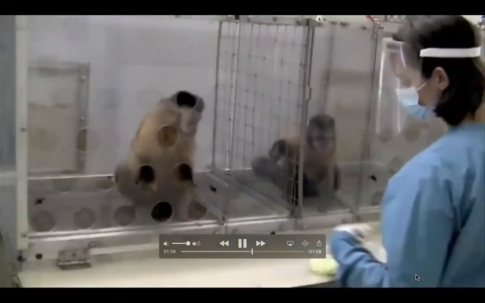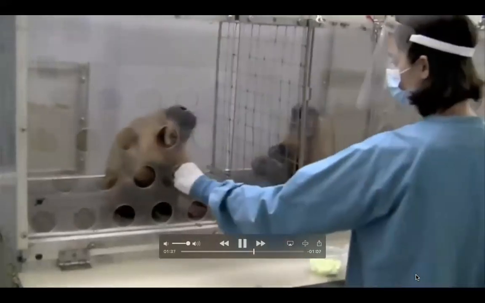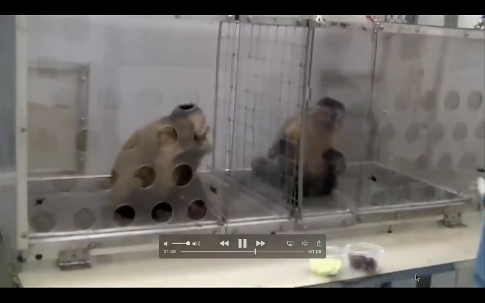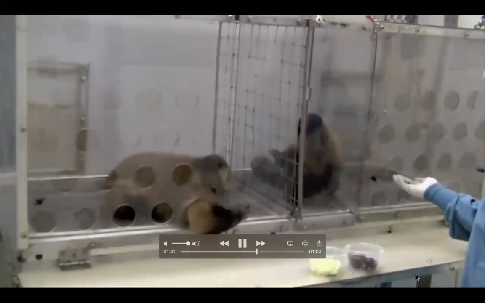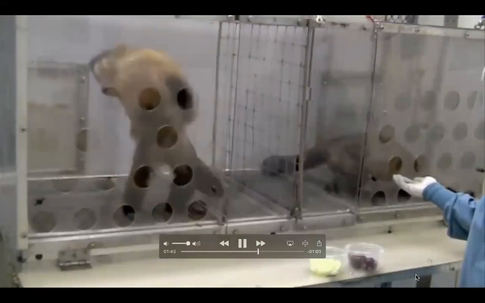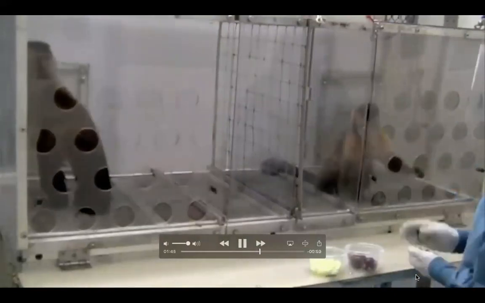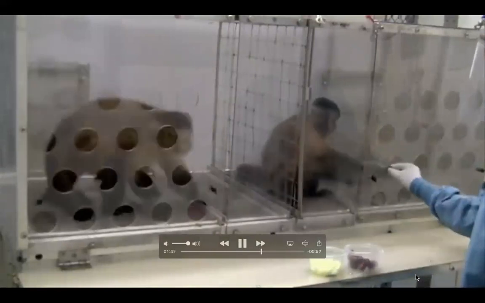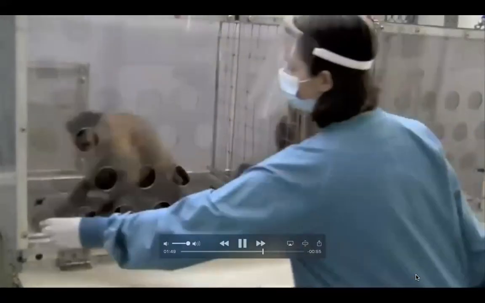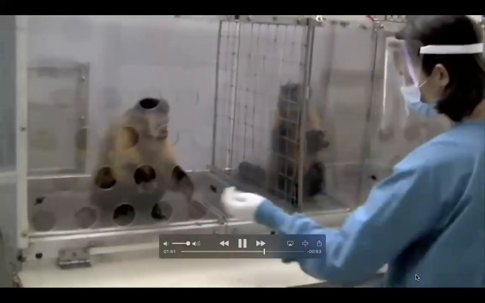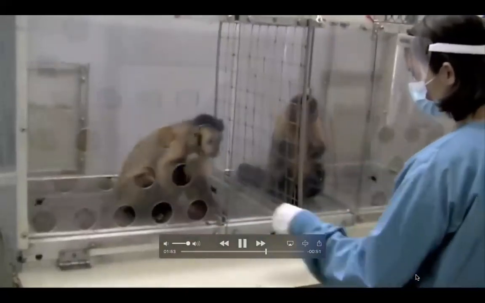So she gives a rock to us, that's the task. And we give her a piece of cucumber and she eats it. The other one needs to give a rock to us. And that's what she does. And she gets a grape. And she eats it. The other one sees that. She gives a rock to us now, gets again cucumber.